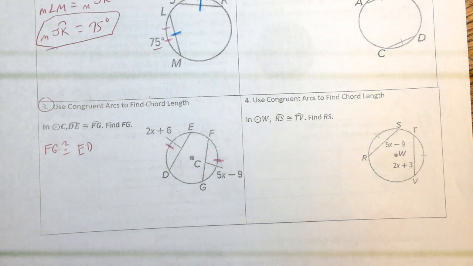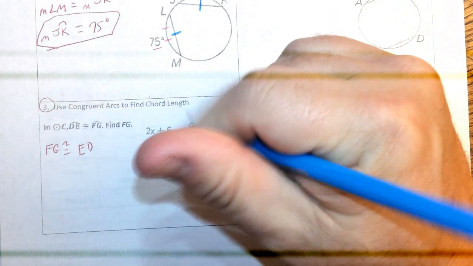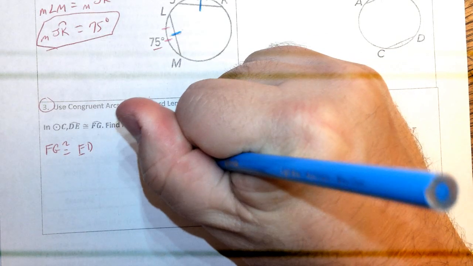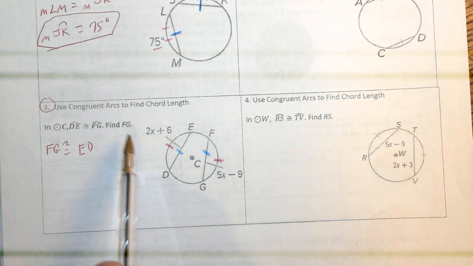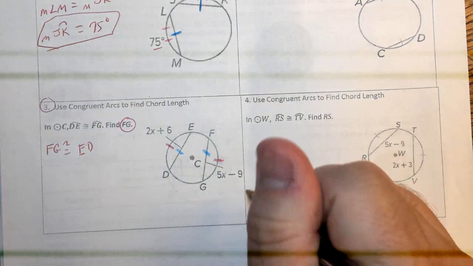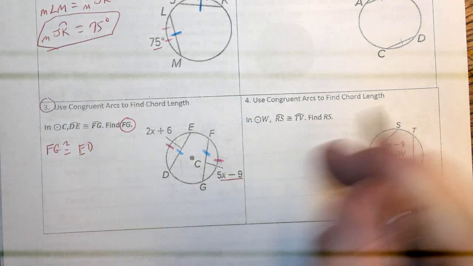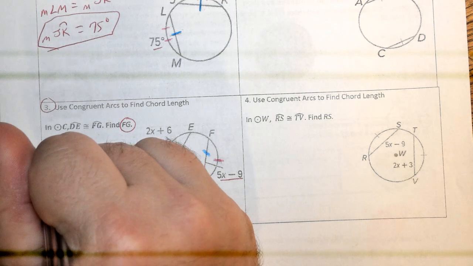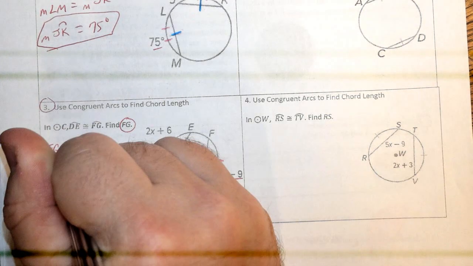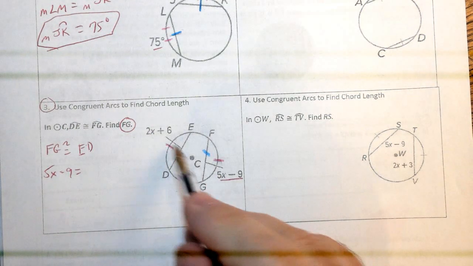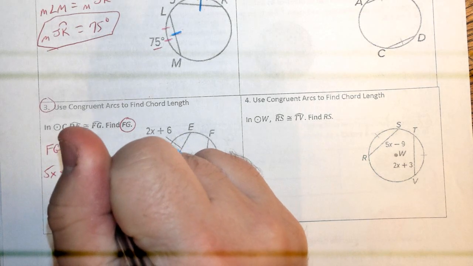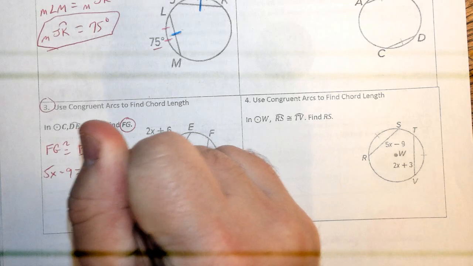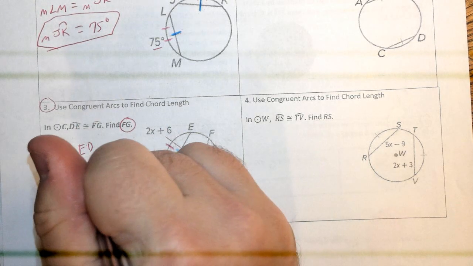Sorry, got a little sidetracked. So that puts these chords congruent. So they want us to find FG. FG's over here. So FG is 5x minus 9. And then ED is this one. That's 2x plus 6. I'm going to start with the 2x because it's the smaller.